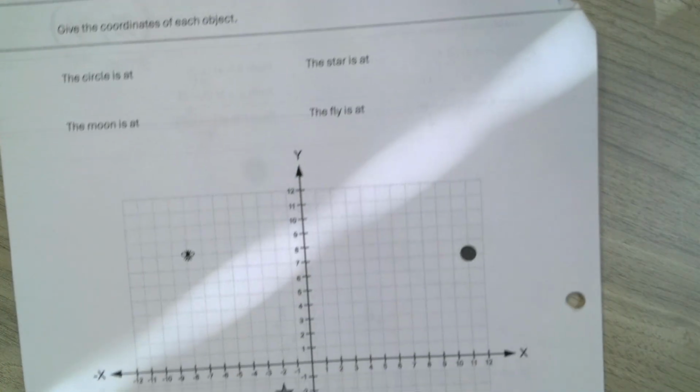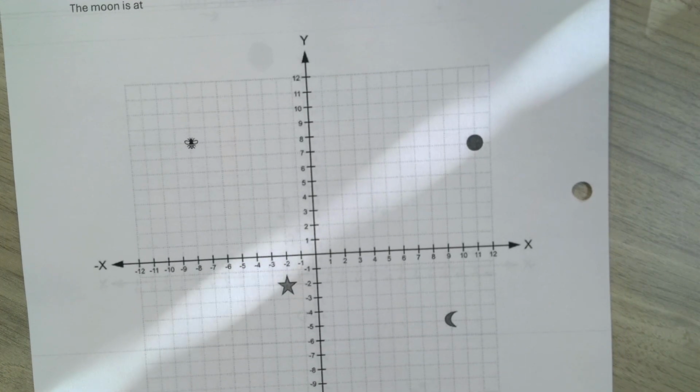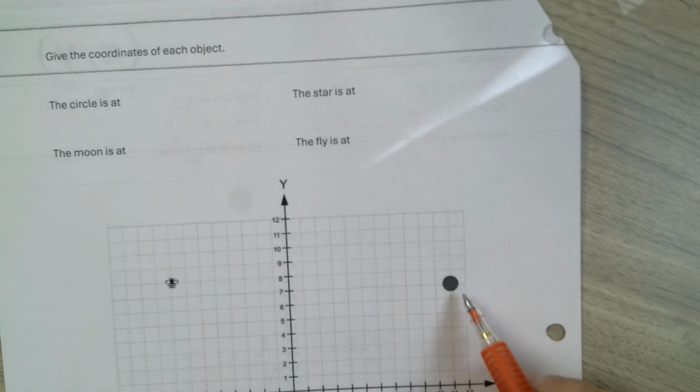All right, well, let's take a look at the second page. Here we have four figures that we're supposed to find the coordinates of. So once again, we need to use numbers to tell how far we went left or right and how far we went up or down. The first thing we're supposed to look at is the circle.